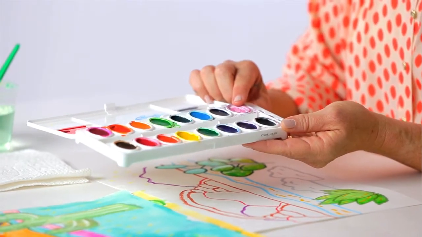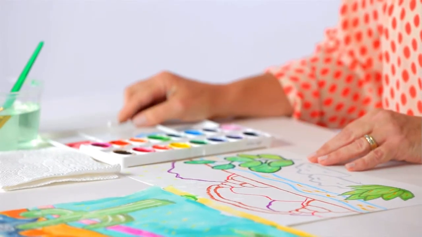And here are two colors I don't want to see you using. Mostly because these paints, they're not very expensive, and the black is so super black that it'll take over your entire painting. So we're going to avoid the black. We're also going to avoid the white because we don't need it. We don't need to mix tints today.